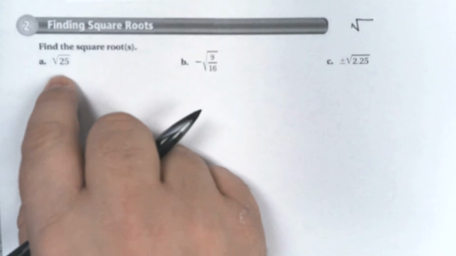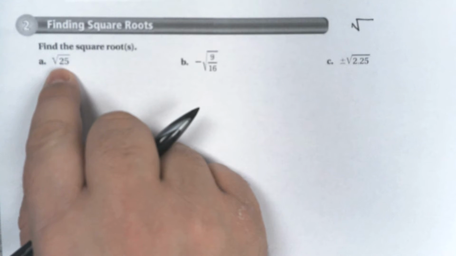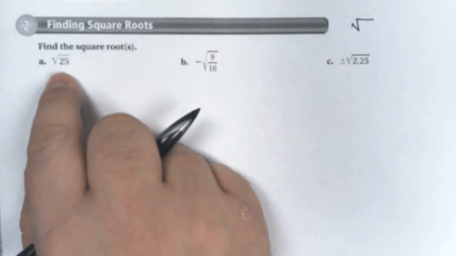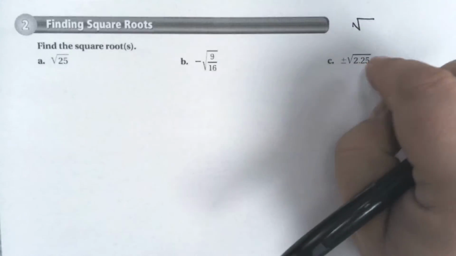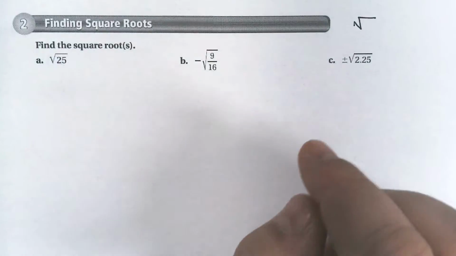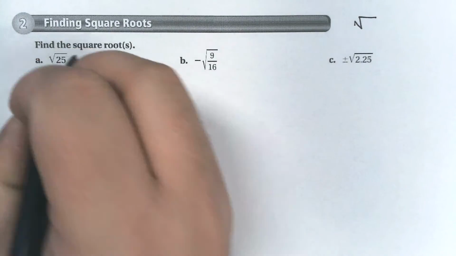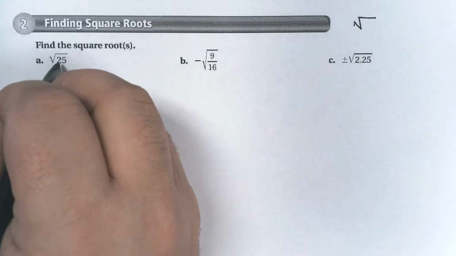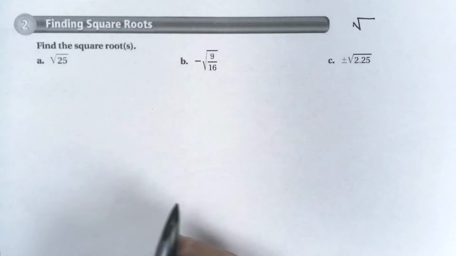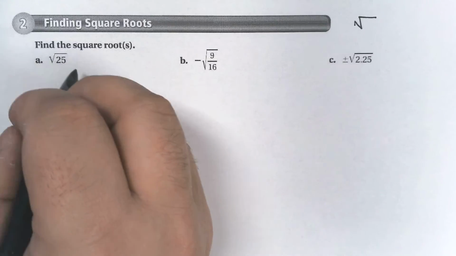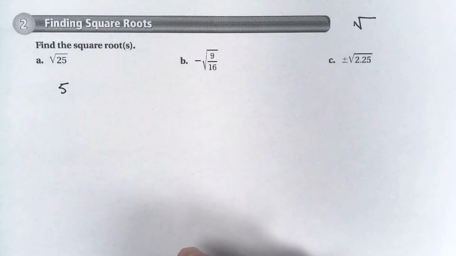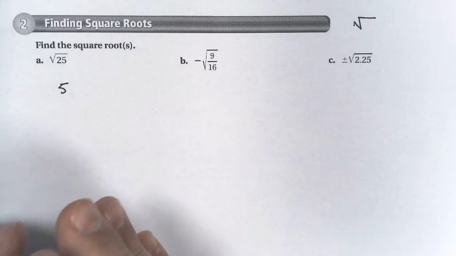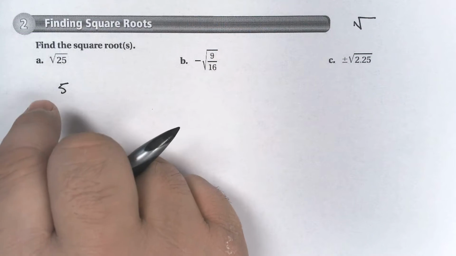So sometimes this is referred to as radical 25. Most of the time we just call it square root of 25. But if you want to sound fancy, you can say radical 25 or radical 9/16 or radical 2.25. So under the radical sign, we're just looking for what number times itself equals 25. Now, here I know that it's going to be 5. What I don't know yet, and what we're focusing on today, is whether this should be positive, negative, or both.